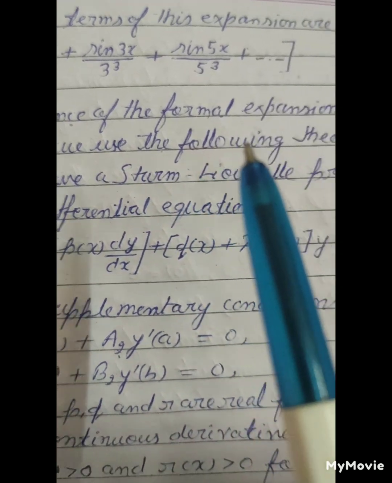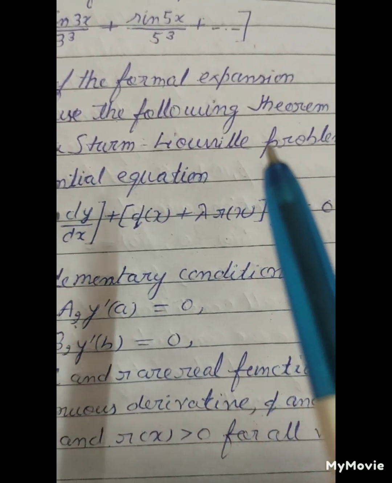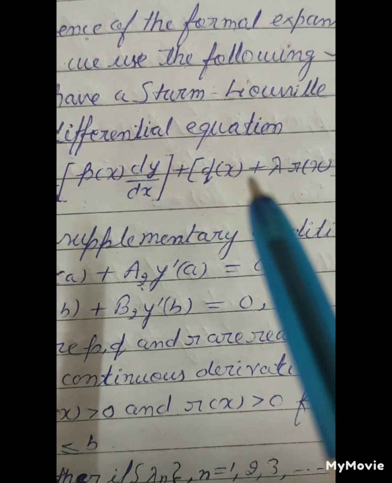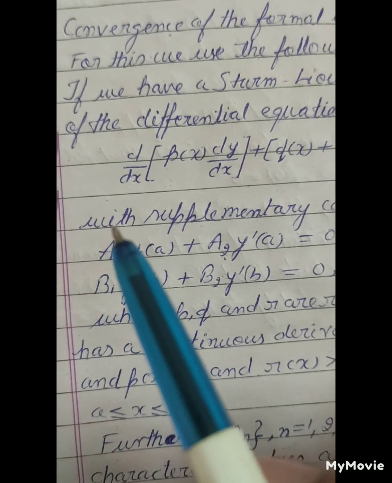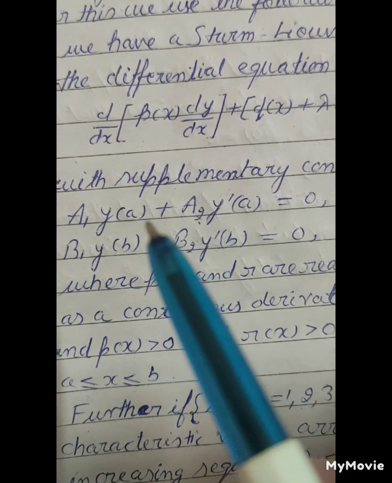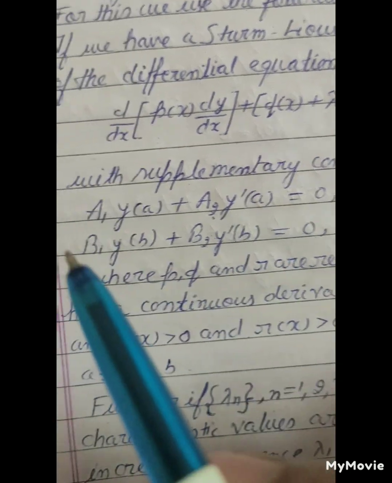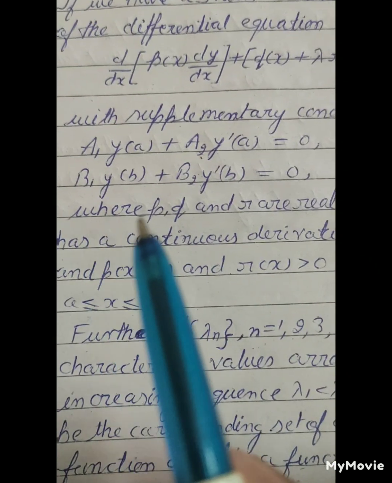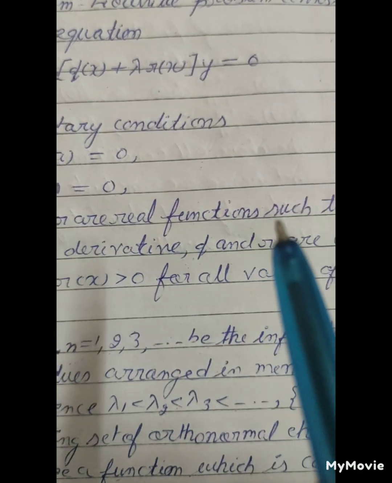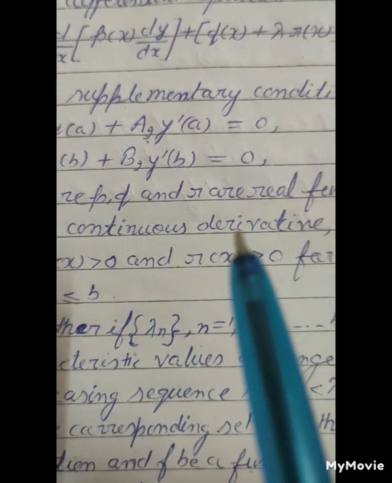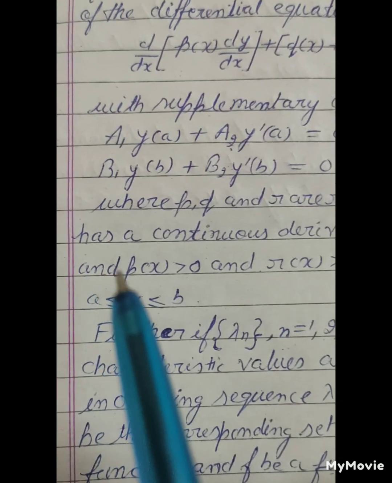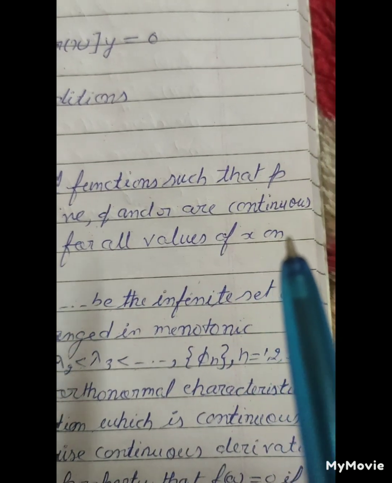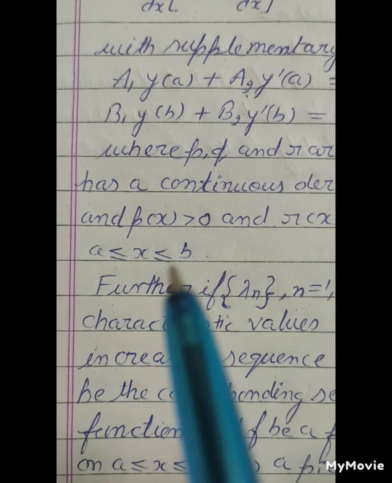For this we use the following theorem. If we have the Sturm Liouville problem consisting of the differential equation d over dx of p(x) dy over dx plus (q(x) plus lambda r(x)) y equals 0 with the supplementary conditions a1 y(a) plus a2 y dash (a) equals 0, b1 y(b) plus b2 y dash (b) equals 0, where p, q and r are real functions such that p has a continuous derivative, and q and r are continuous, and p(x) is greater than 0 and r(x) is greater than 0 for all values of x on a is less than or equal to x is less than or equal to b.